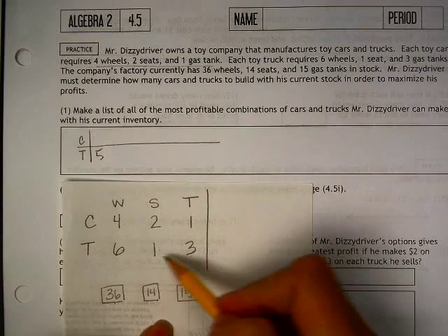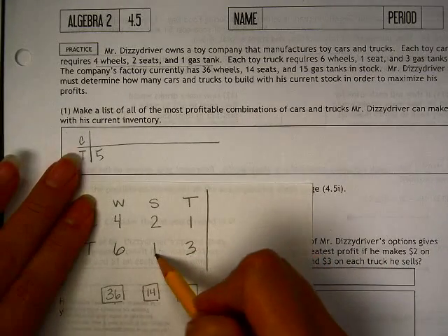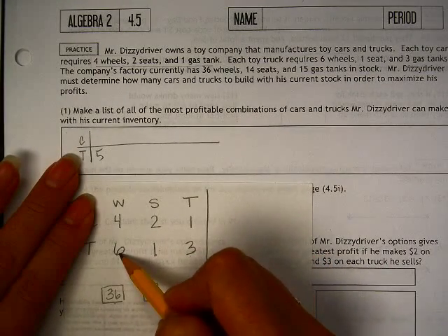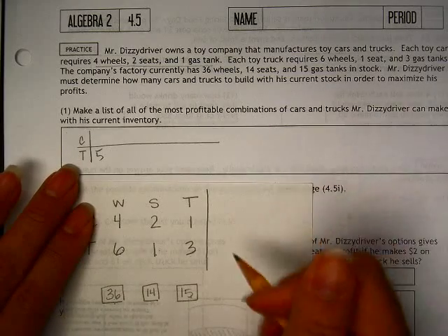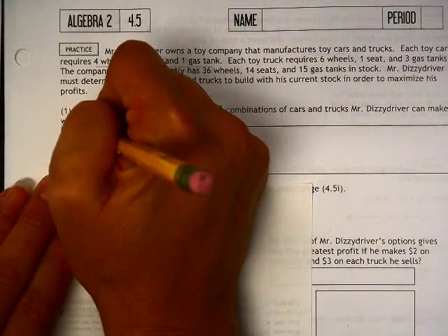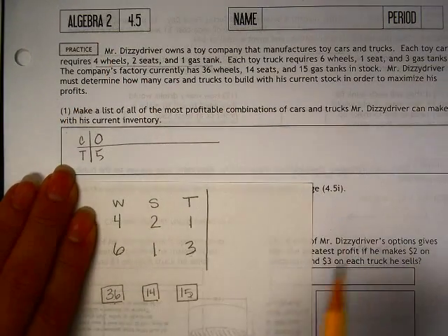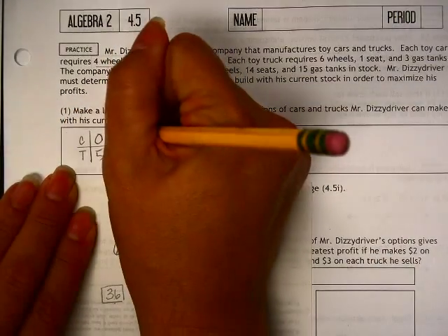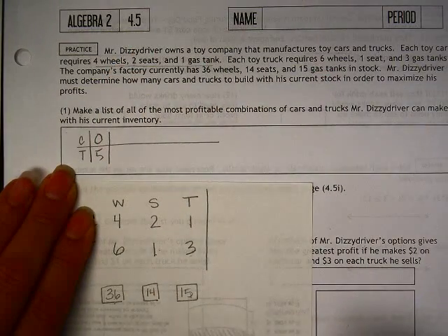So let's go ahead and go back. If I made 5, that works. 5 times 6 is 30, so that works too. And I used up all of the gas tanks there, so I would have none left over, not even one, to make a car. So that's our maximum number of trucks that we can make.